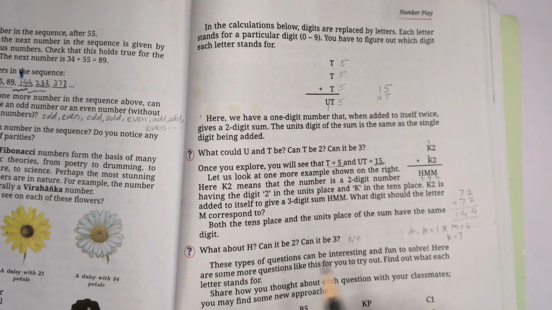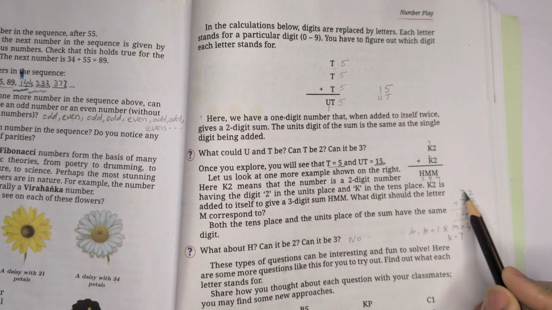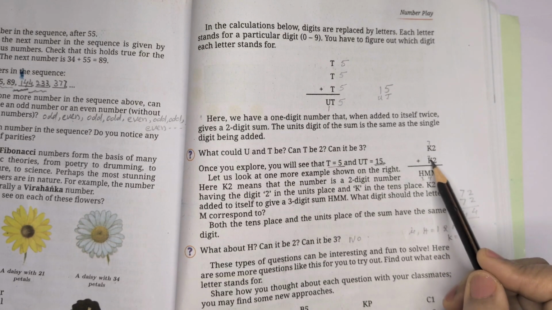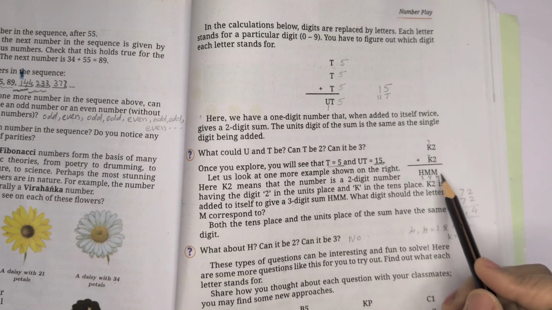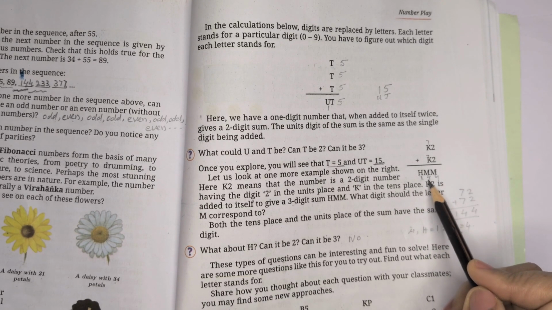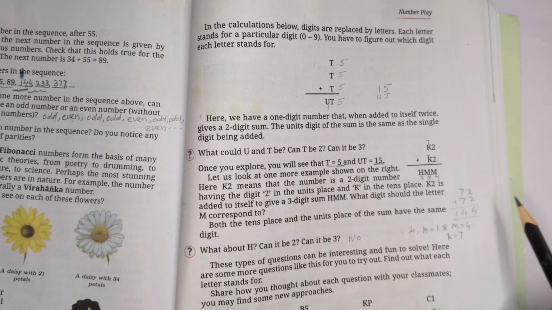Here, what about H? Can it be 2? Can it be 3? No, because the highest digit we can give for K is 9. 9 plus 9 is equal to 18. So in the hundreds place, only 1 will come. But here we have to get the same digit, M. So here 4, which means this also 4, which implies 7 plus 7 is 14.